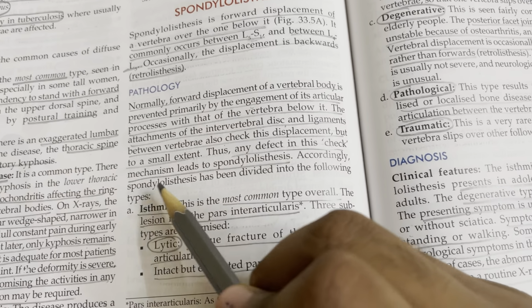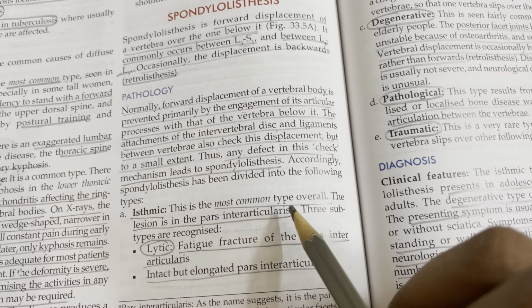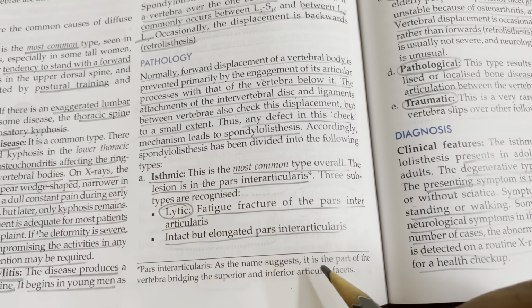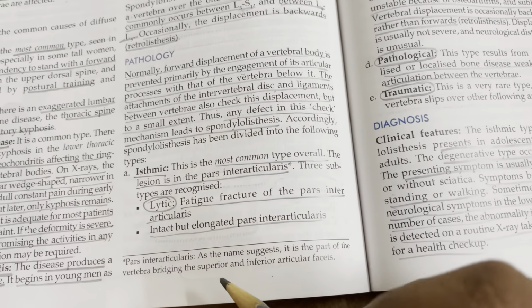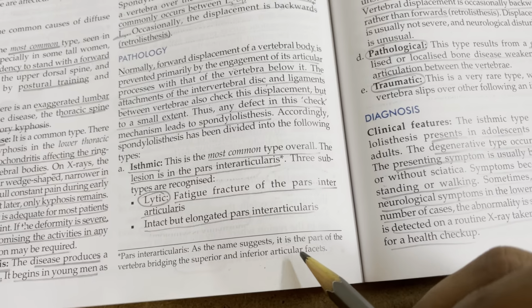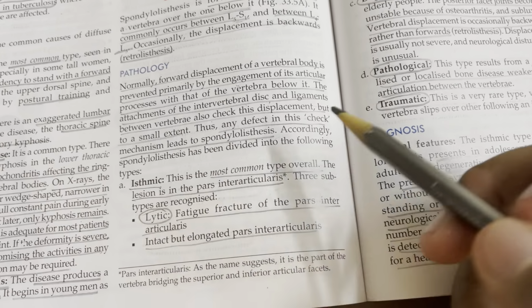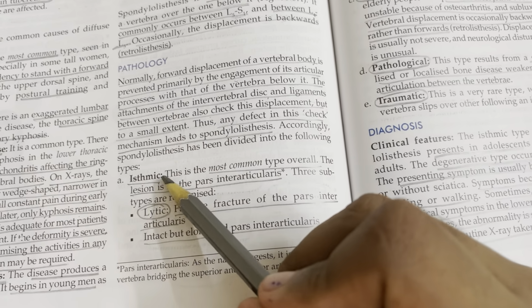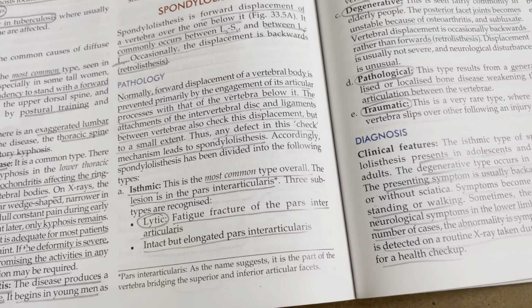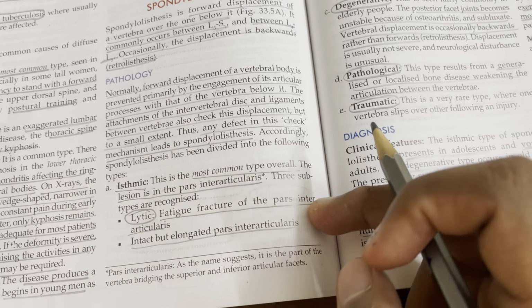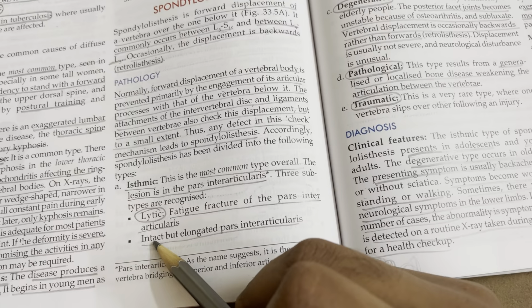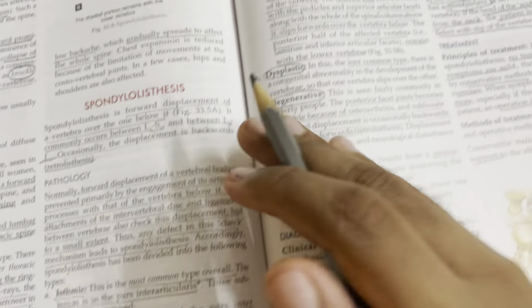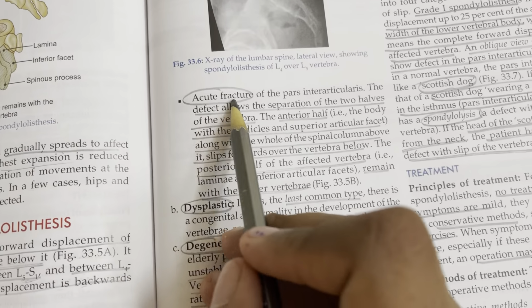It can be isthmic. That is the most common type overall, and the lesion is in the pars interarticularis, the part of the vertebra bridging the superior and inferior articular facets. Three subtypes are recognized. There can be the lytic isthmic type, with fatigue fracture of the pars interarticularis. It can be intact but elongated pars interarticularis, and there can be an acute fracture of the pars interarticularis.